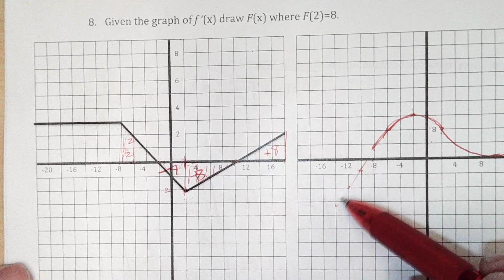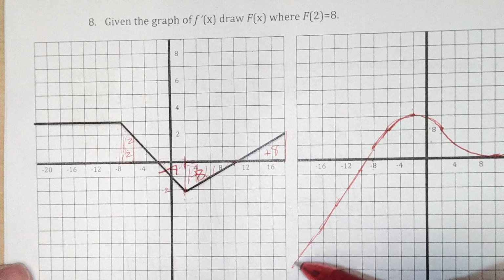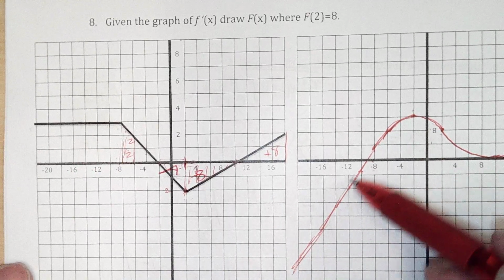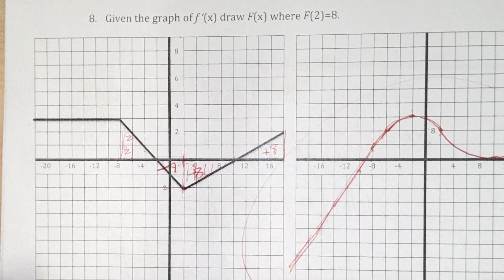down 3 more, and it's going to continue to go, actually, this way it's going down, but this is positive area, and so it's going up as you go to the right. So that's what that graph has got to look like.